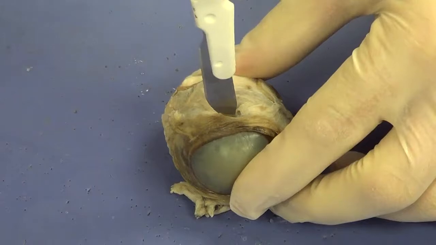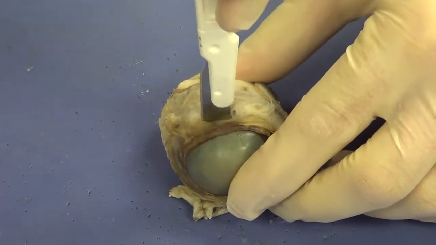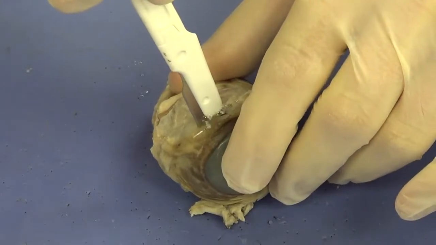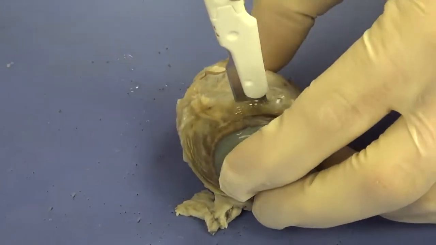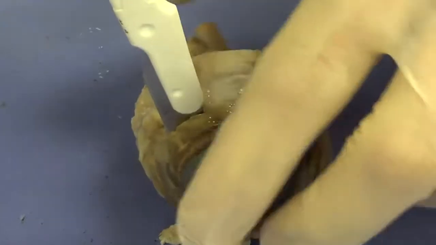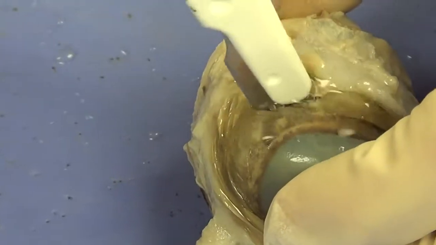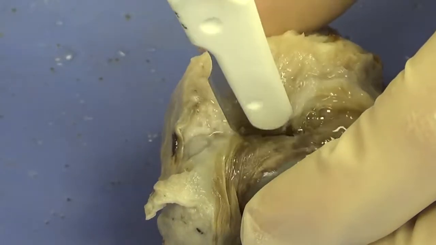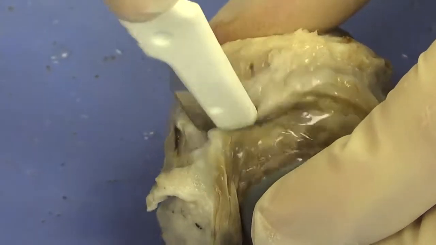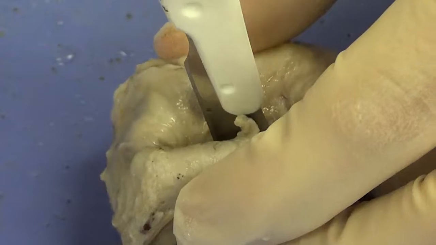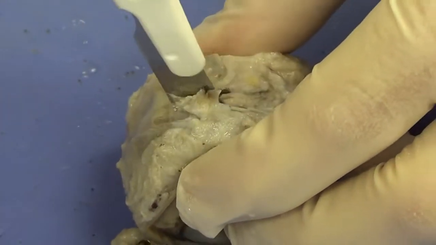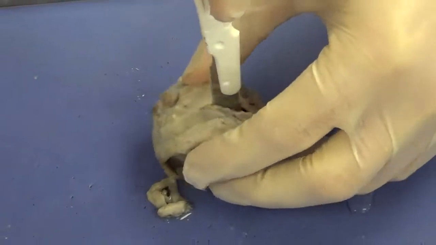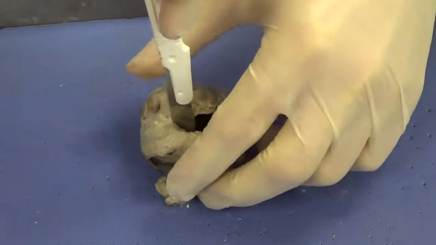So let's go ahead. I'm going to push down gently, straight down. There we go. And you can see some liquid come out. You can see the liquid begin to come out. And all I'm going to do is roll the eye and gently cut, gently cut while I'm rolling the eye. Be very careful of your fingers here. If you want, you can use a pair of scissors to also do this. I find it a little bit easier to use a scalpel.